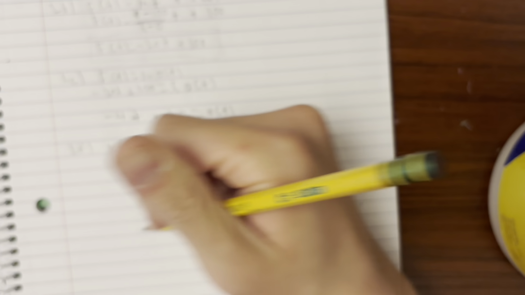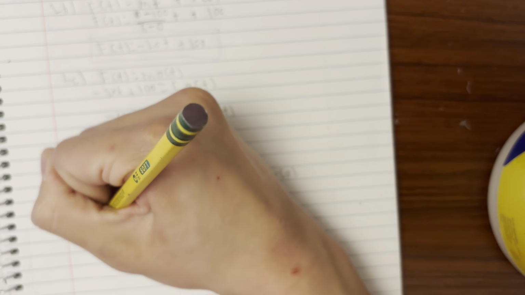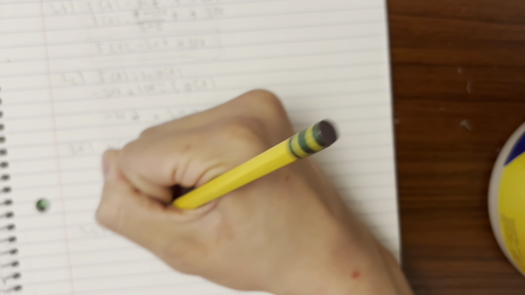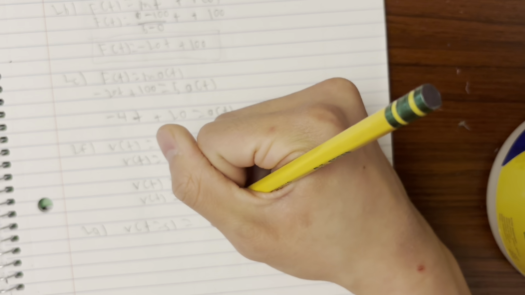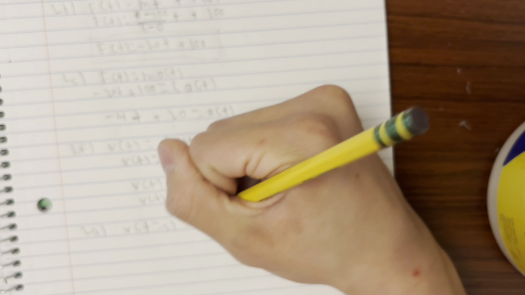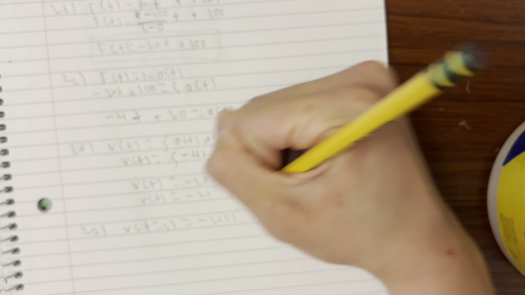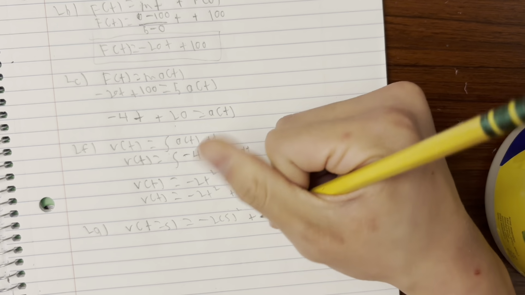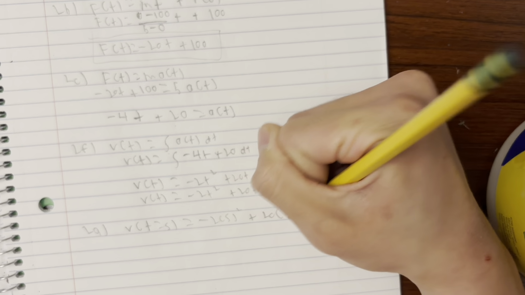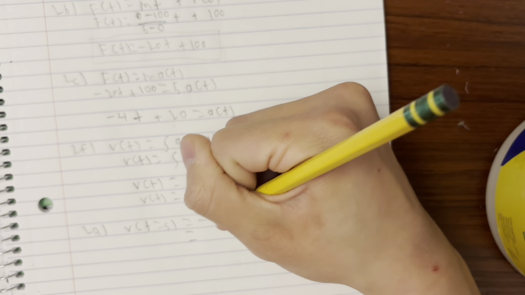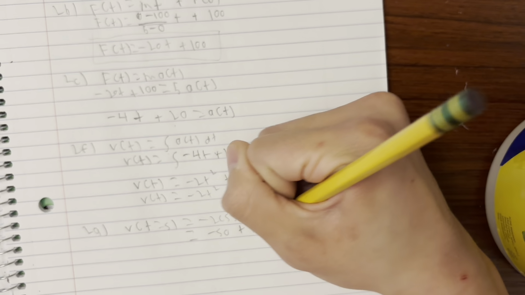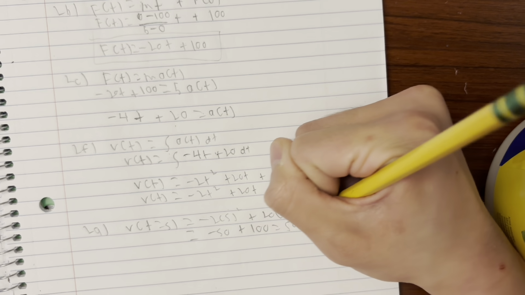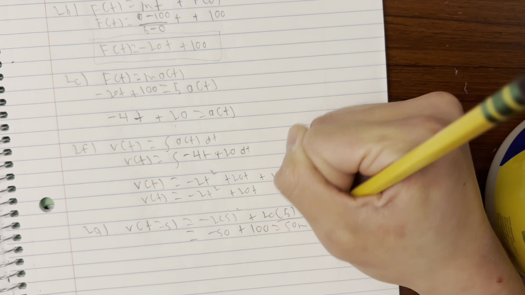And then for 2g, we're finding v at t equals 5. So all we have to do is just plug it into here. So -2 times 5 squared plus 20 times 5. And when we do that, it's -2 times 25, which is -50, plus 100, which would just be 50 meters per second.